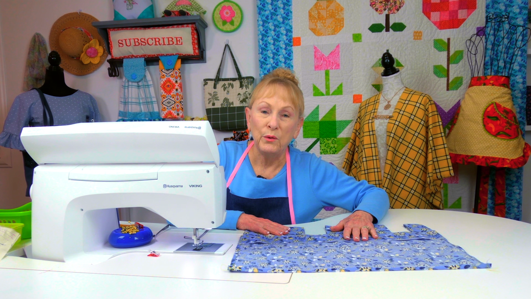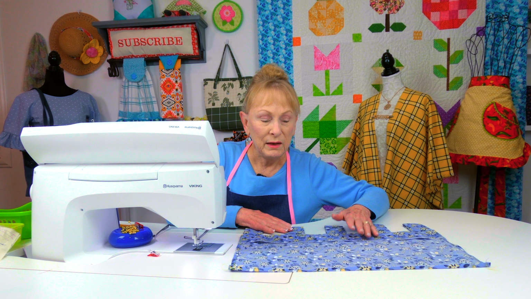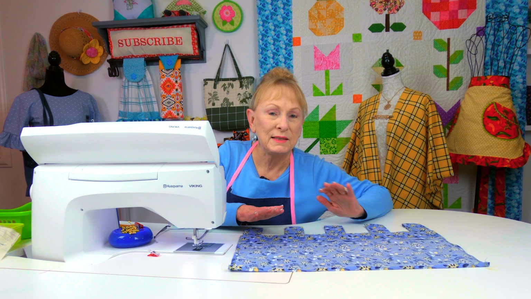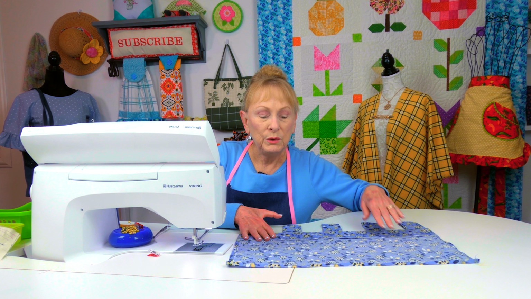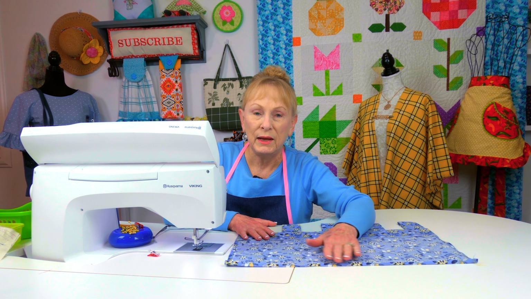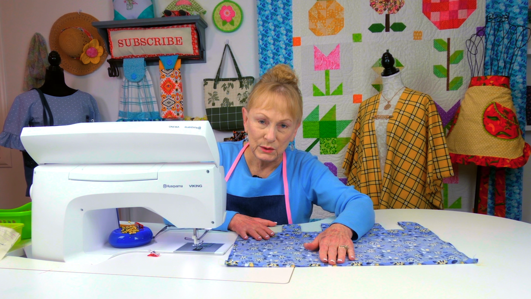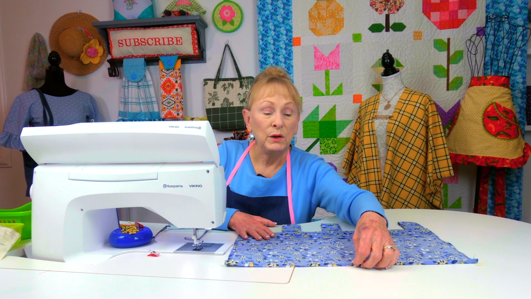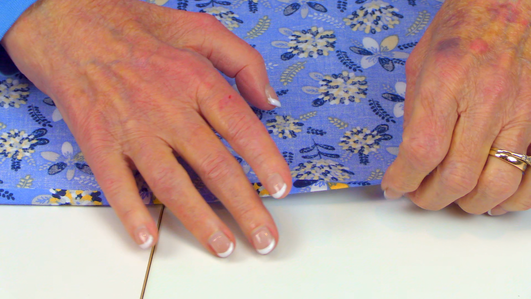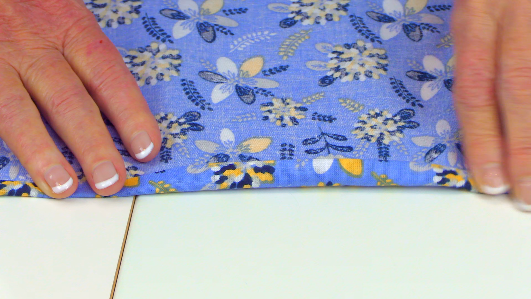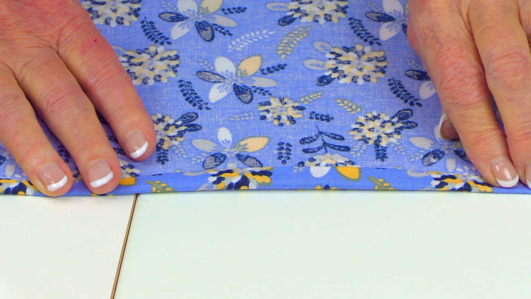Now I'm going to go over some suggestions for the type of hem to do. If you're making a little valance and you really don't want a lot of fancy effort put into it, you could just fold the edge over 1/4 of an inch and press. Now if you have a serger, you could serge the edge. Then you could fold it over again and press 1/4 of an inch and then stitch it down.